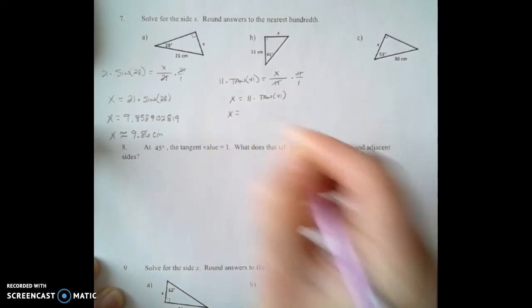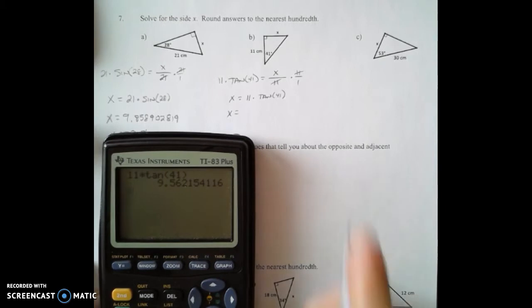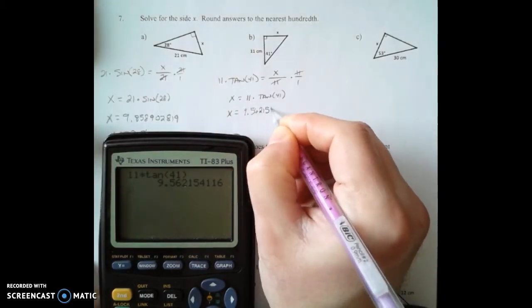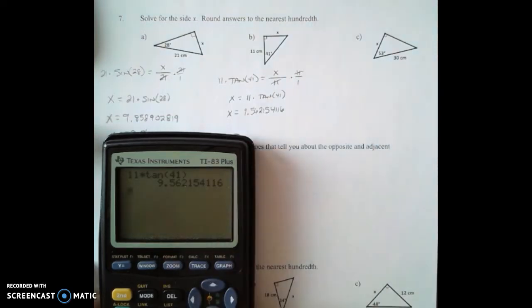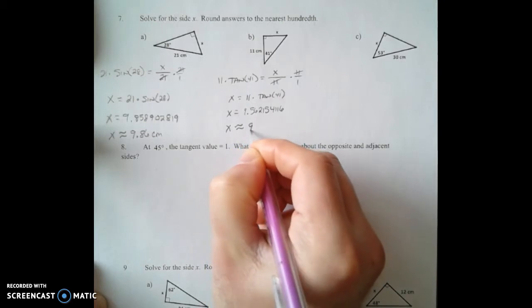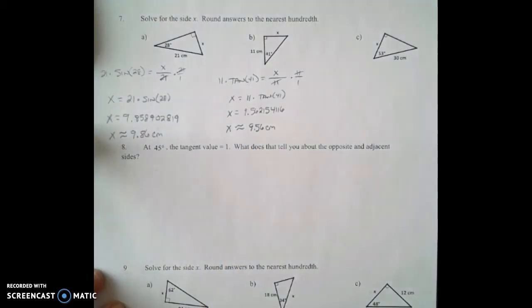Okay, we'll go ahead and punch that into our calculator. 11 times the tangent of 41. And we're going to write out all of that. 9.56215 4116. Okay, and so we can say again to the nearest hundredth that x is approximately 9.56, and the units again are centimeters.